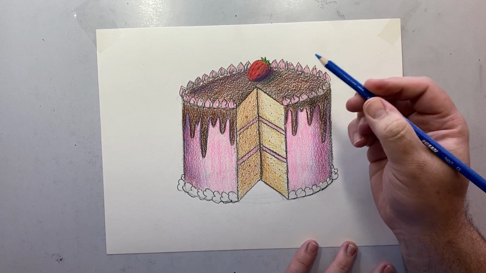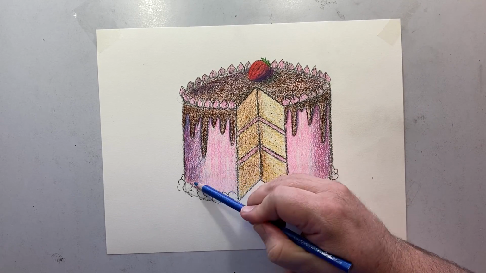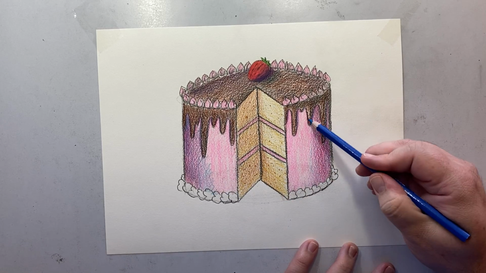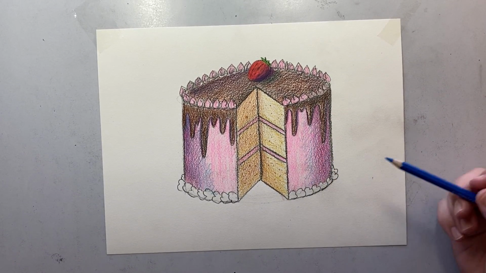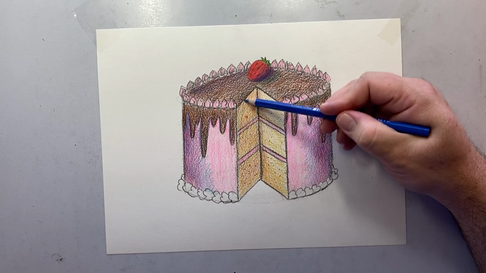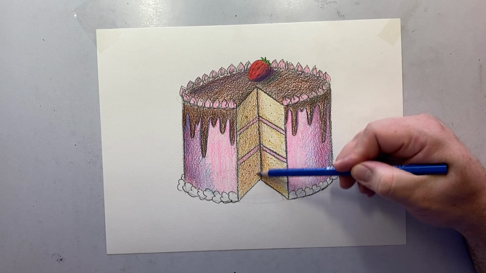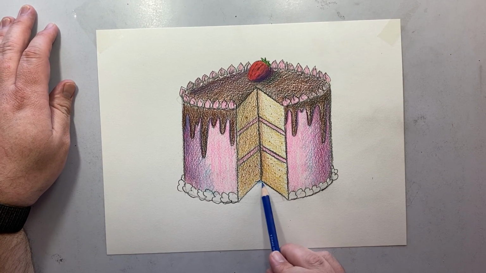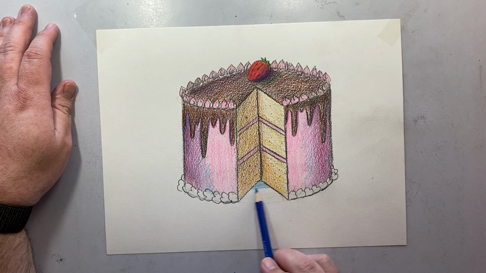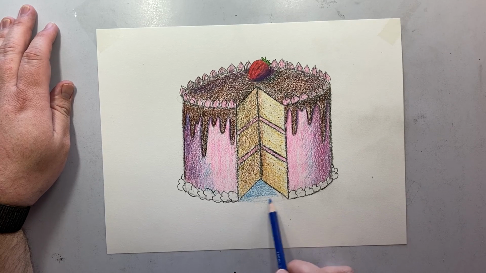But I will use things like blues and purples because it will darken up the color without making it crazy. I think I'm going to add some blue down here so it's the shadow on the plate.